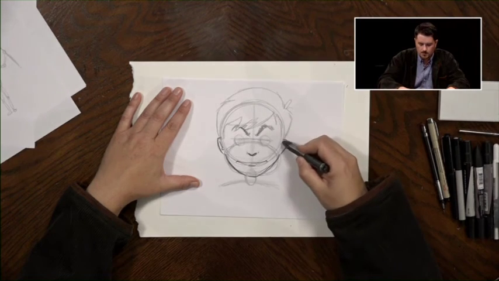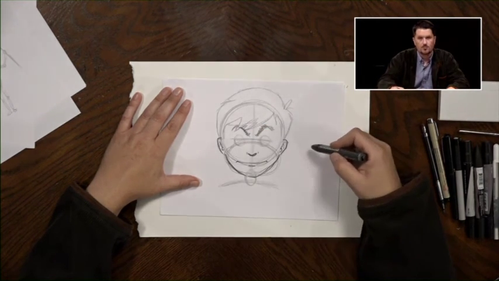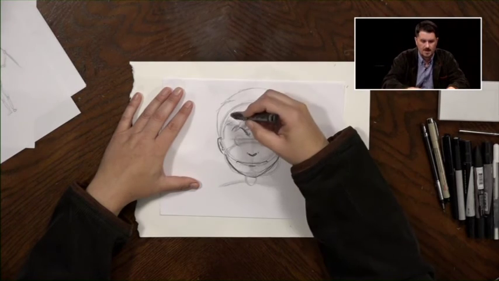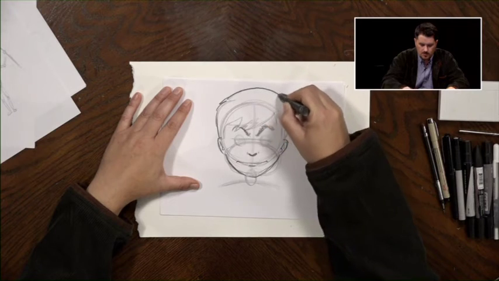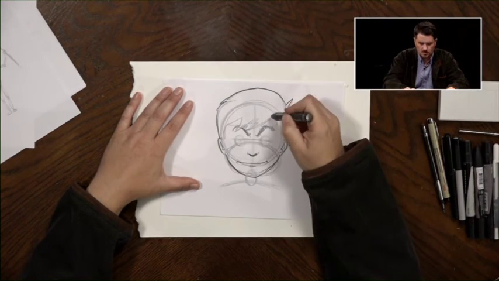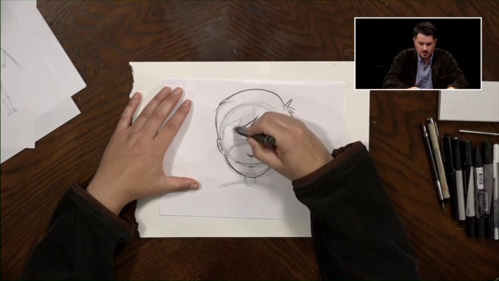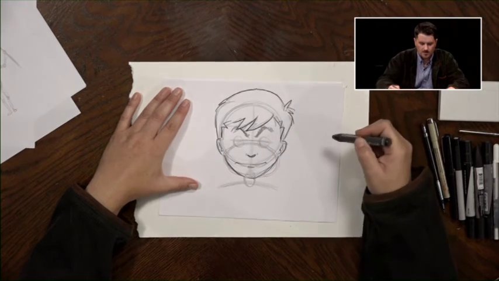All right, so we're putting a little detail into the ear now, just a couple little lines here to represent the folds, and then I may put more detail now into the hair, just building on it a little bit more. Okay, just giving it a little bit more feature than just what I've placed on here so far. All right, there we go.